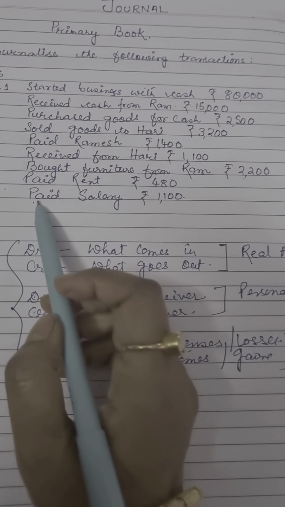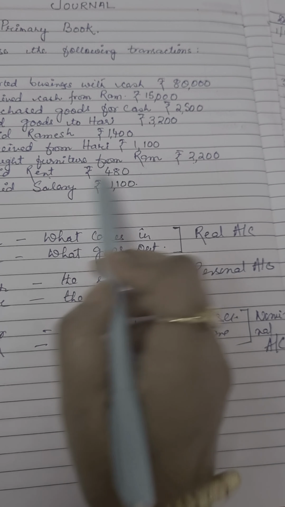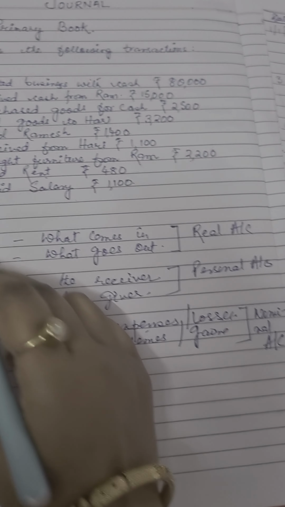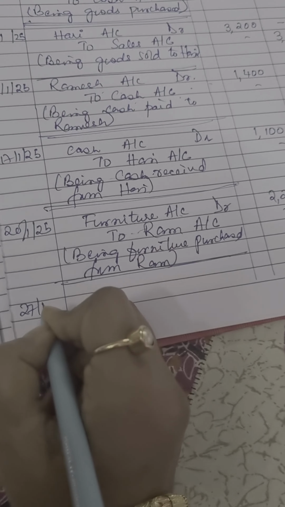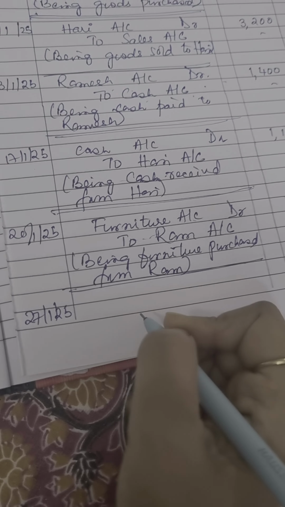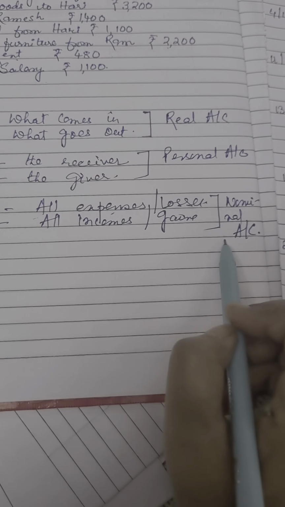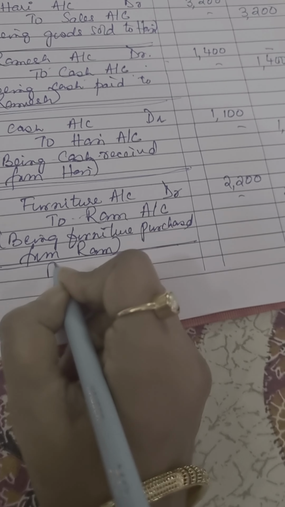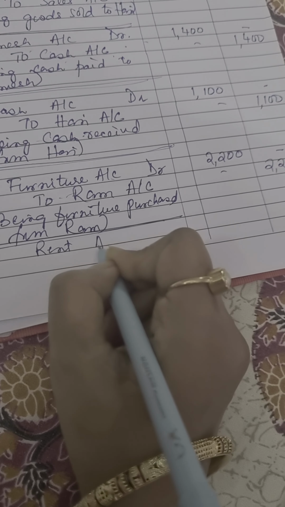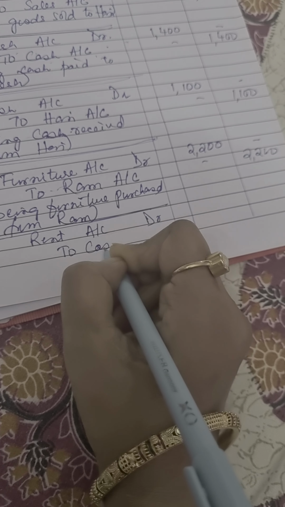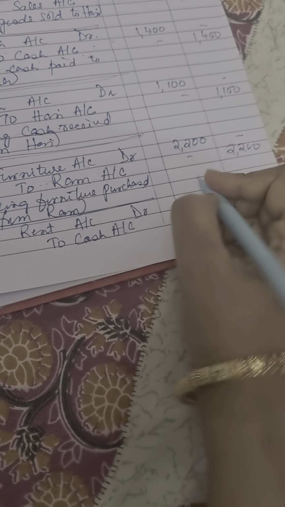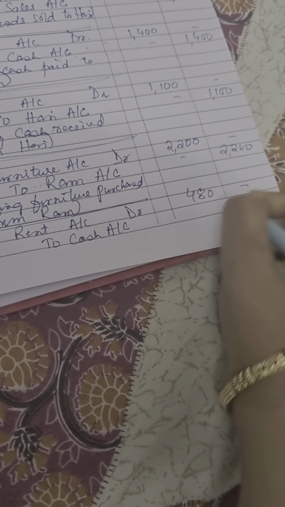Paid rent rupees 480. Paid salary 1100 but different date. Okay, so we'll write 27th January 25. What happened? We paid rent. So debit all expenses. Rent is a nominal account, all expenses. So rent account debit. What goes out? Cash is going out when you are paying, cash account. So it is 480. We'll write here 480.